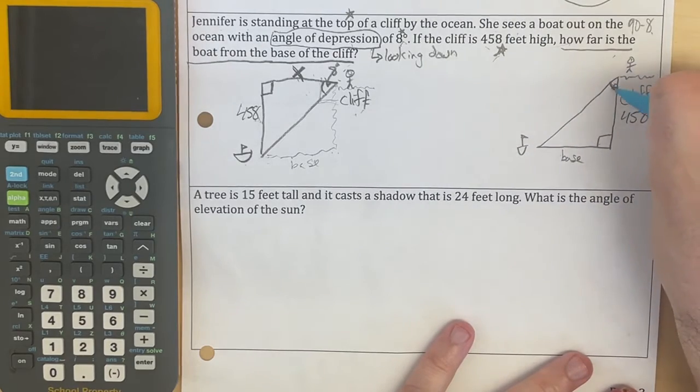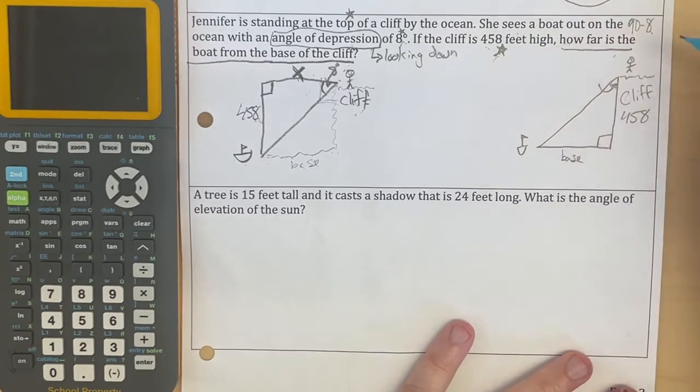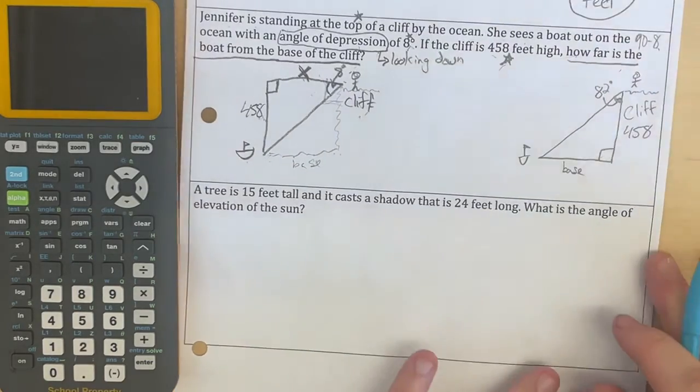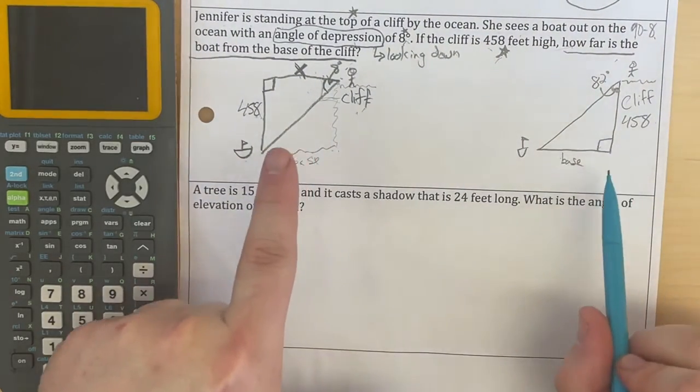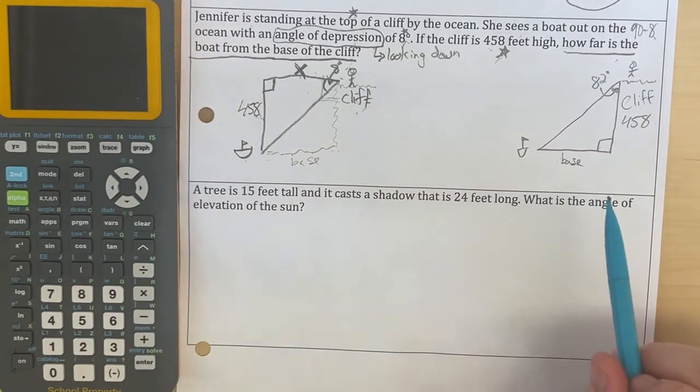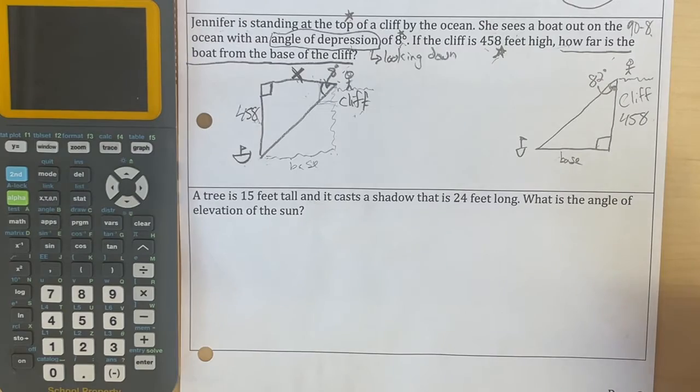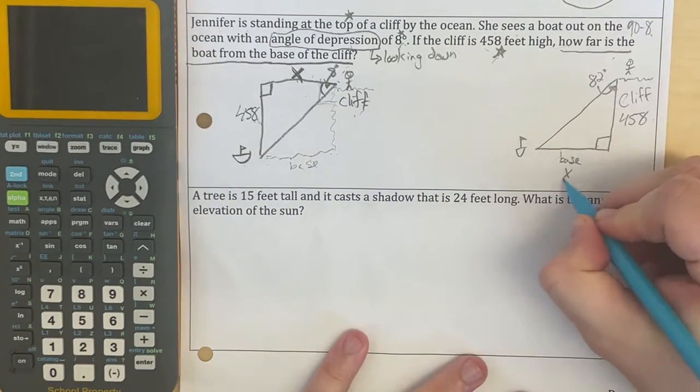So if you want to draw your triangle like this, you certainly could, but we would have to say this is going to be 82 degrees. Notice how these pictures are similar, but they are set up differently. So this is going to be 8 degrees with these labels. This is going to be 82 degrees with these labels.